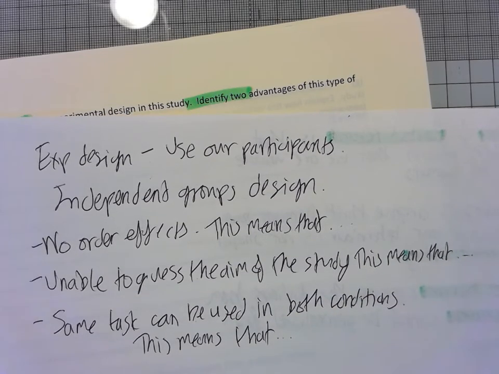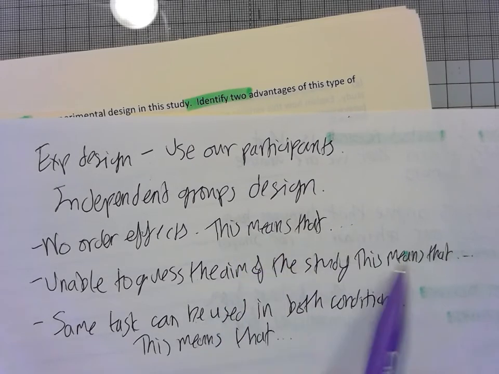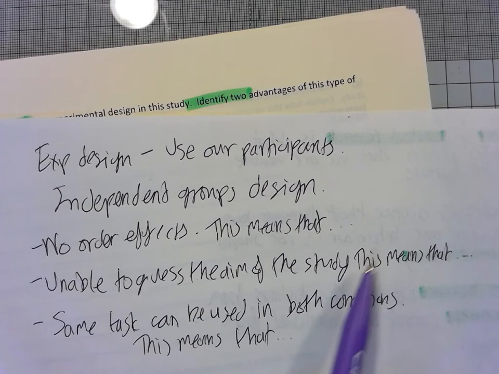So can you please have a go at improving your answers to this one if you didn't get full marks? And I've just left these blank to see if you can tell me what these different things mean. So have a go at that for me.